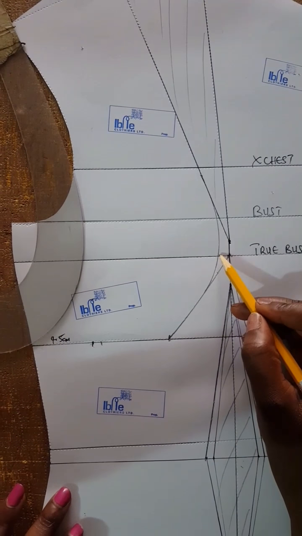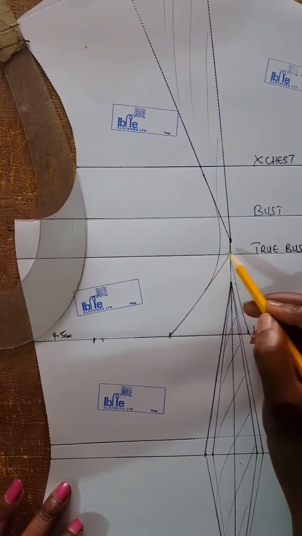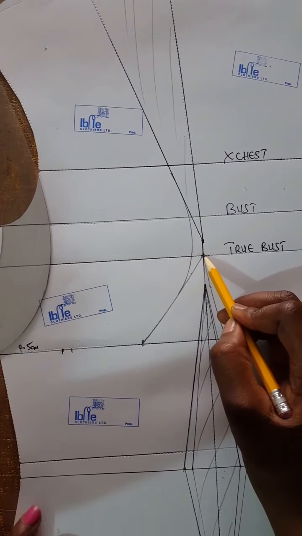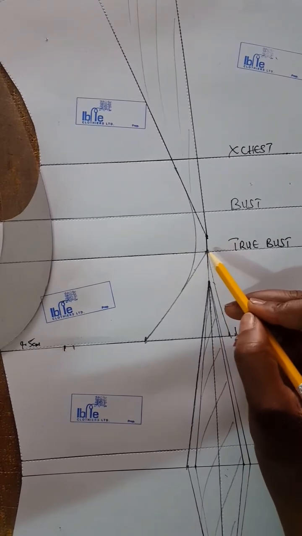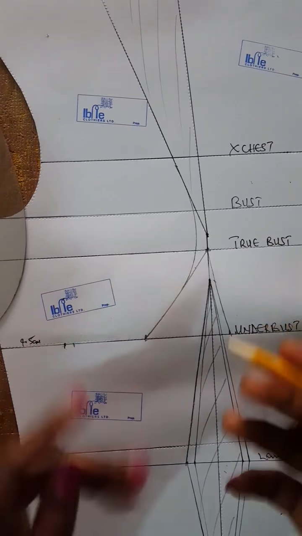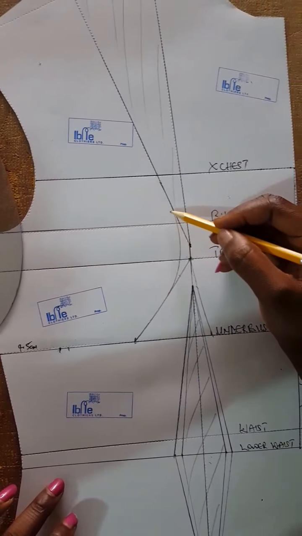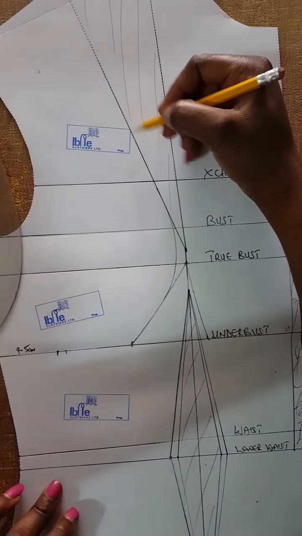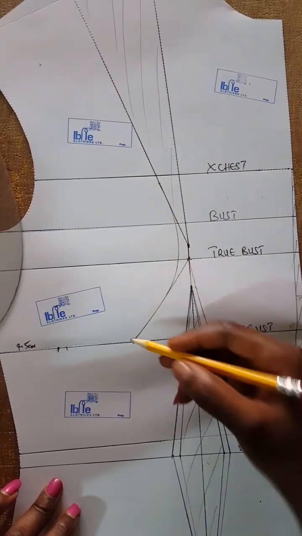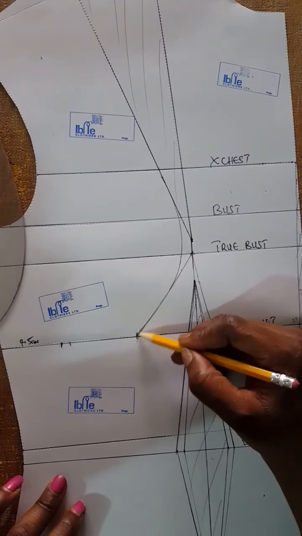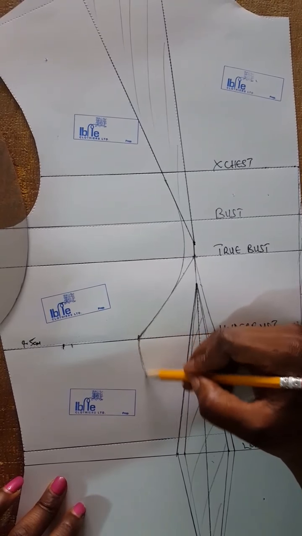Can you see my curve is not touching here? If it touches here, your bust point will be pointed, and we are not pointed on the bust point, so you need to move away a little bit. Like now, I can see that my curve is not really well drawn, so I usually use my hand to redraw it. So once you do that, you just bring this down, like so.